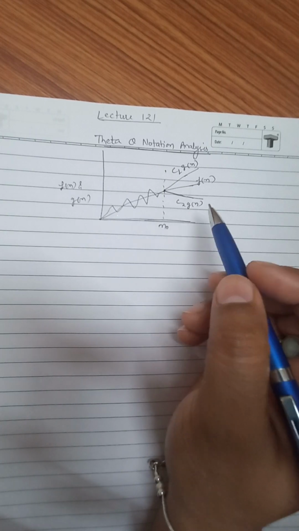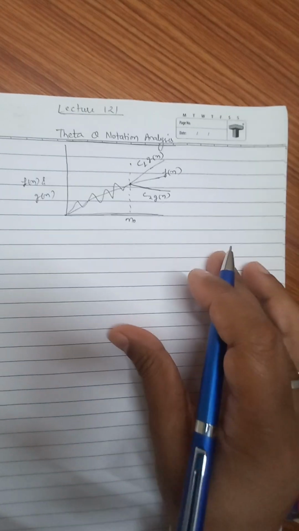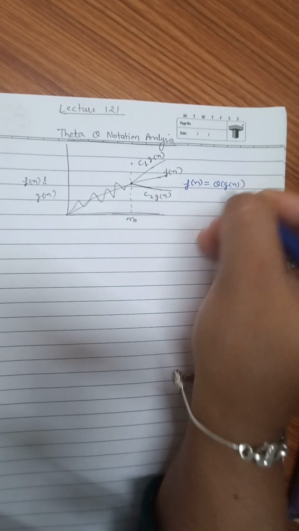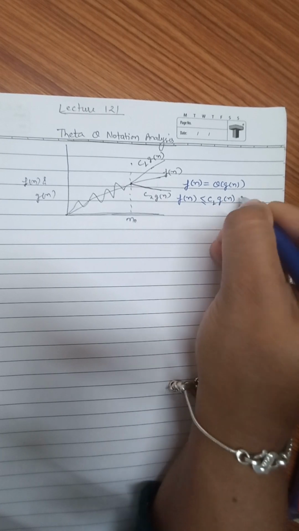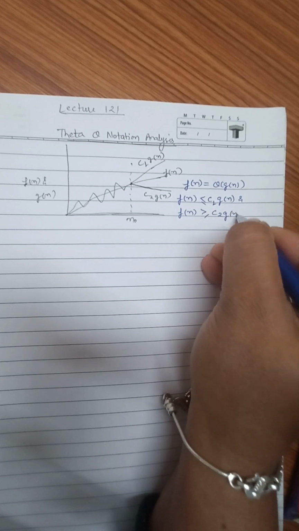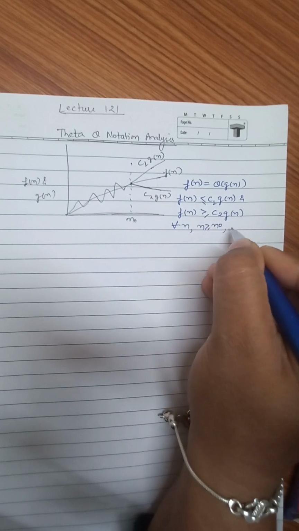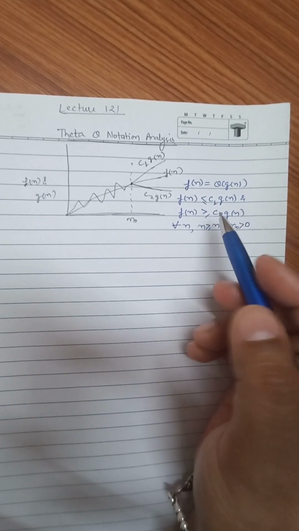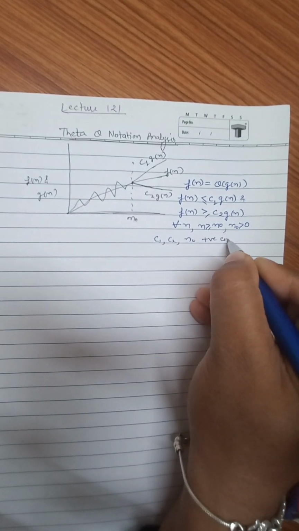So, when will it be theta? When it is in between upper bound and lower bound. So we can say that the function f(n) is equal to theta g(n) when f(n) is less than or equal to C1 g(n) and f(n) is greater than or equal to C2 g(n), for all n where n is greater than or equal to n naught, where n naught is greater than 0. Here again C1, C2 and n naught are all positive constants.